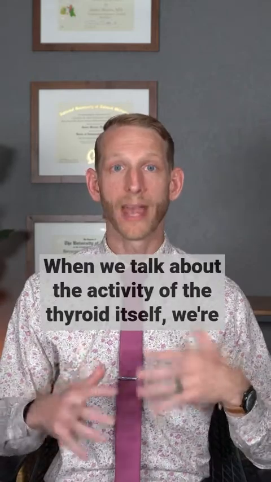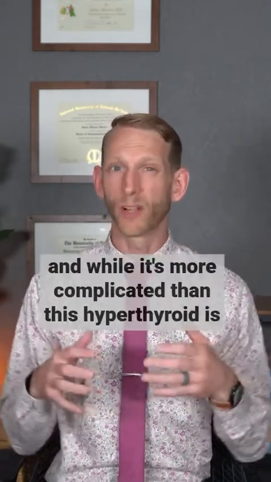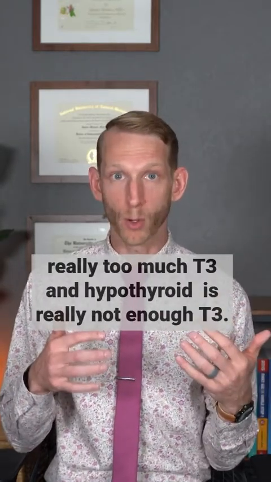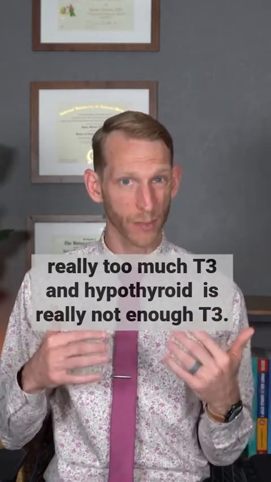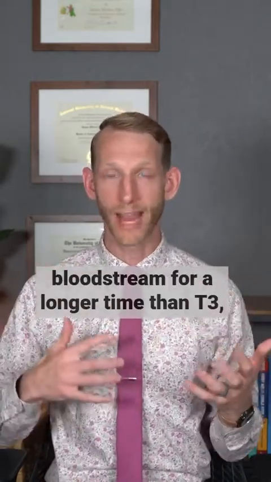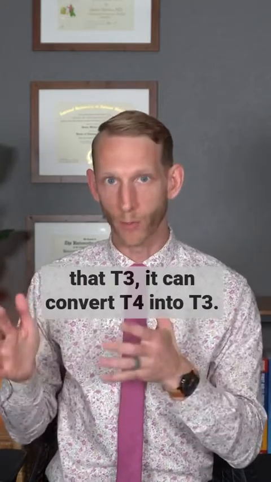When we talk about the activity of the thyroid itself, we're really talking about the effects of T3. And while it's more complicated than this, hyperthyroid is really too much T3, and hypothyroid is really not enough T3. T4 is really useful in the body because it can float around the bloodstream for a longer time than T3. And then when the body needs that T3, it can convert T4 into T3.